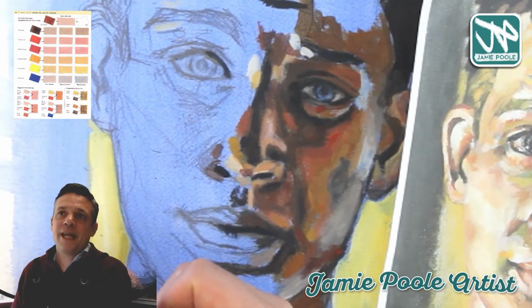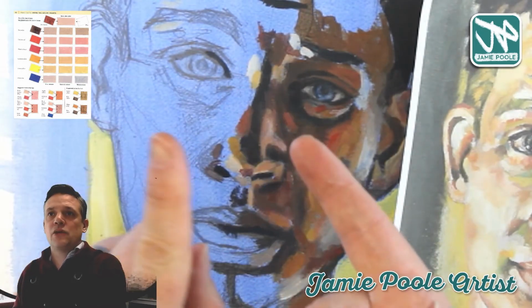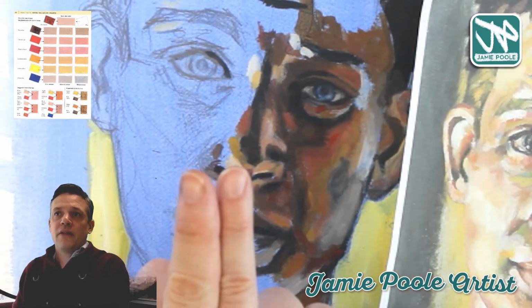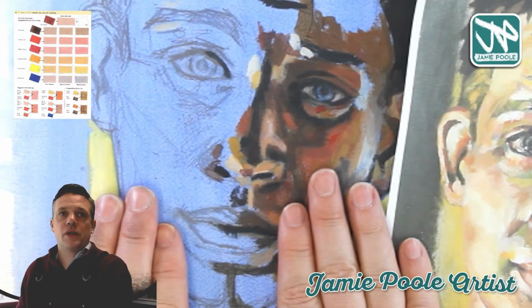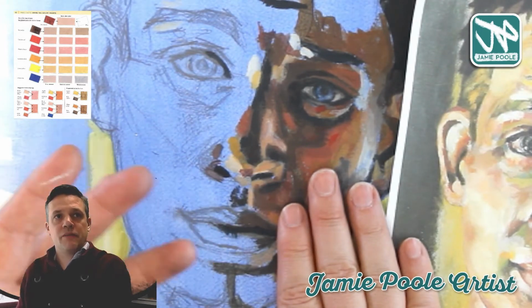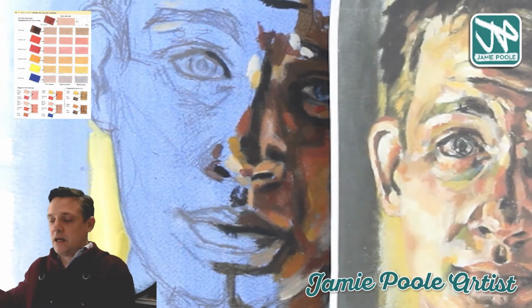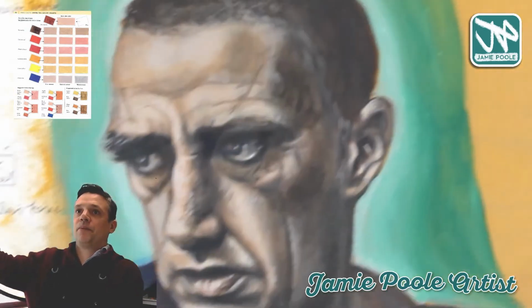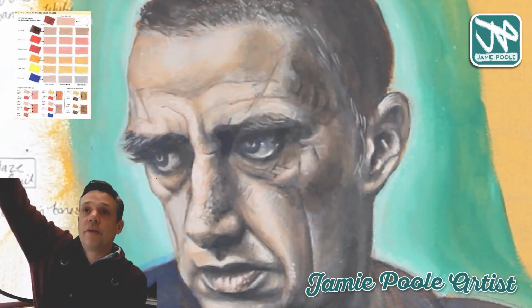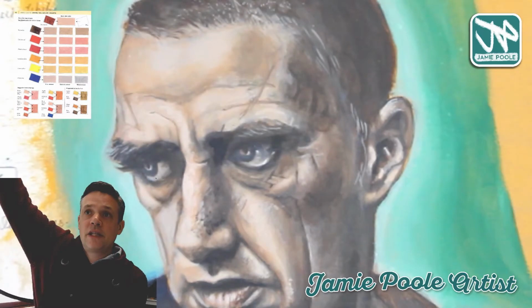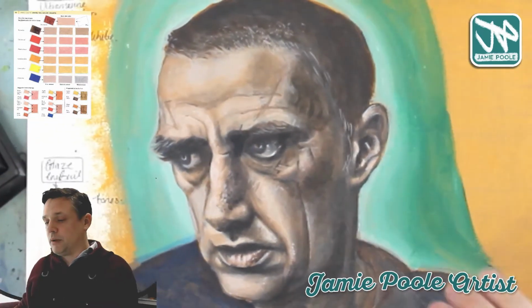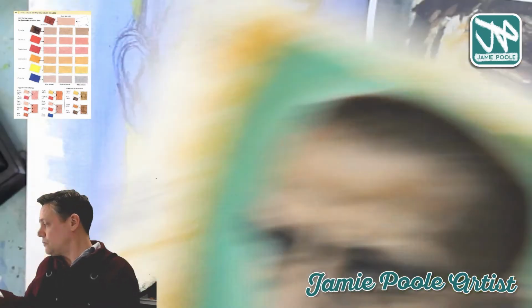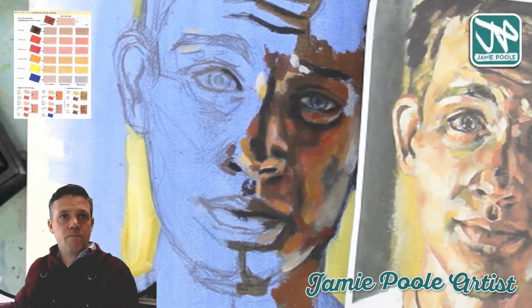But as far as actually blending two colours together, there's not so much of that on this one. It is a different approach to when we did this chap, where there was a lot of blending. So we've got another skill here that we're looking at today.